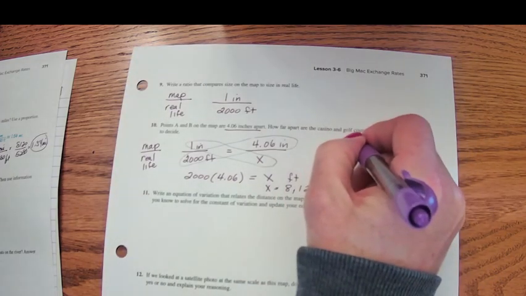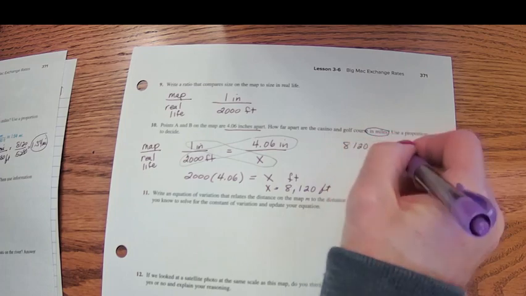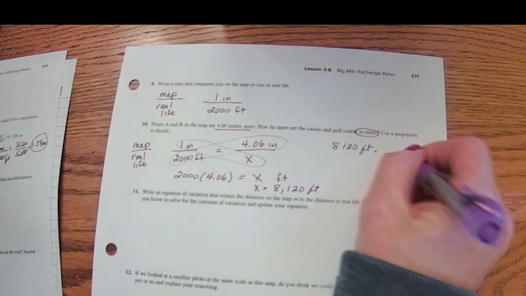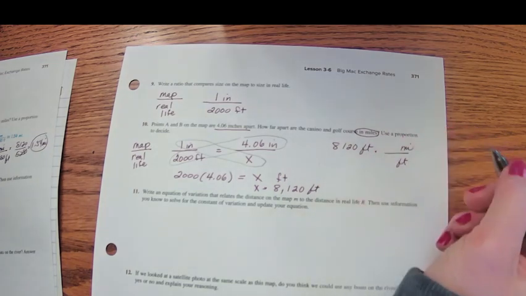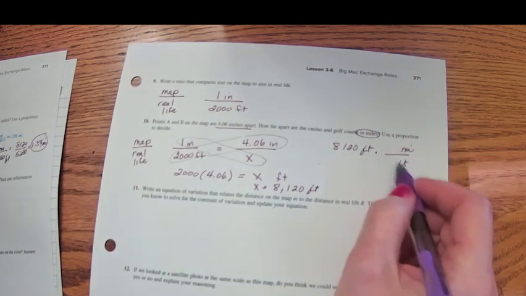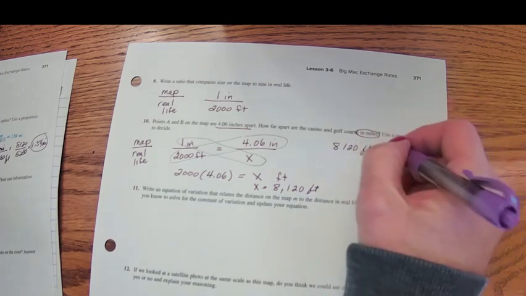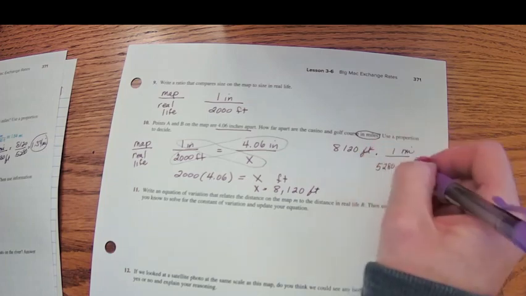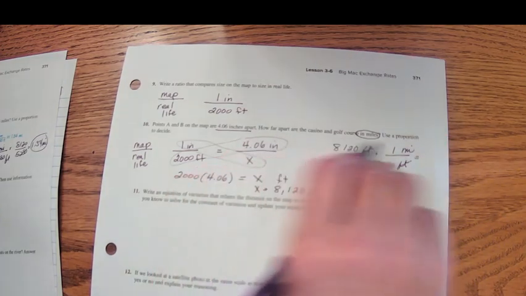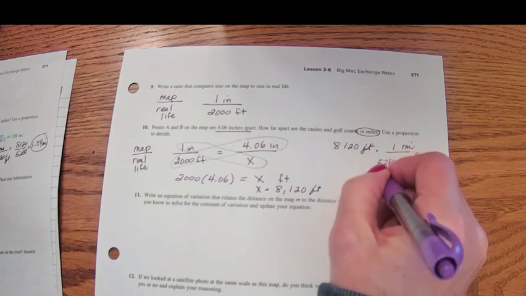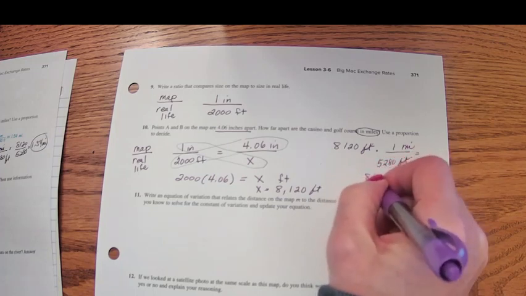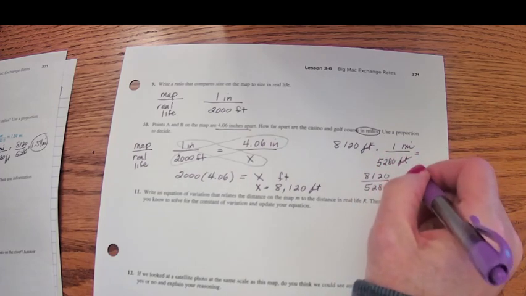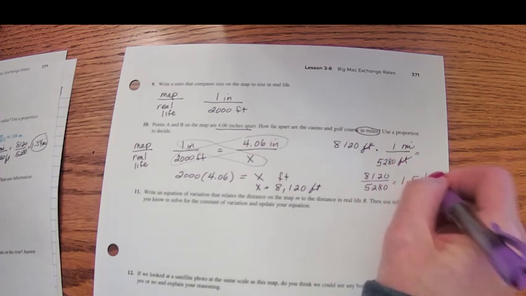So 8,120 feet, we want to multiply by a fraction that has feet in the denominator and miles in the numerator. This would equal 1 so that our feet can cancel, and there are 5,280 feet in a mile. Feet cancel, and when you multiply across, what is 8120 divided by 5280? That's 1.54 miles apart.